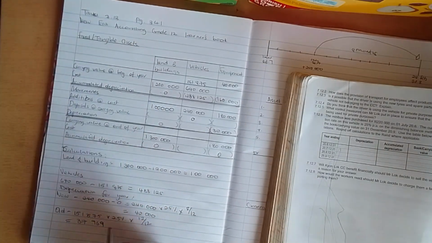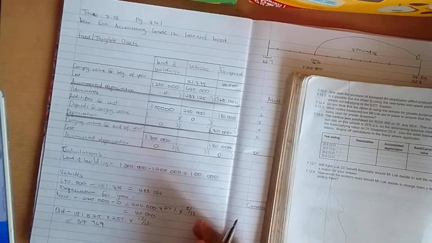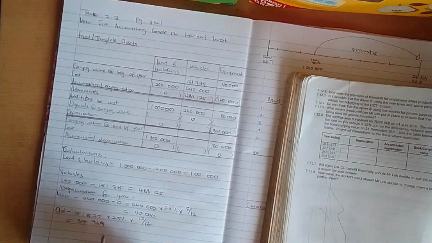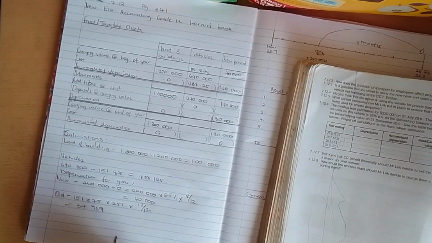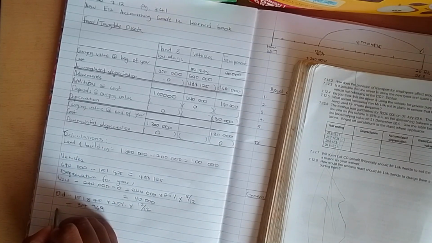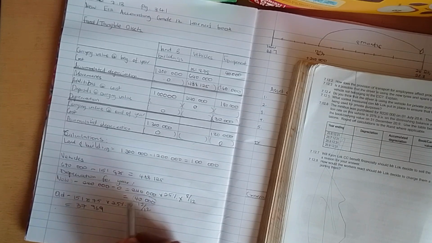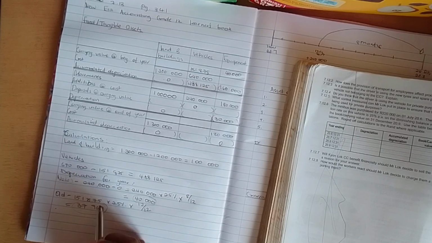Ne? Yes, so the depreciation for the year for vehicles will be the depreciation on new vehicle, and then plus depreciation for old.